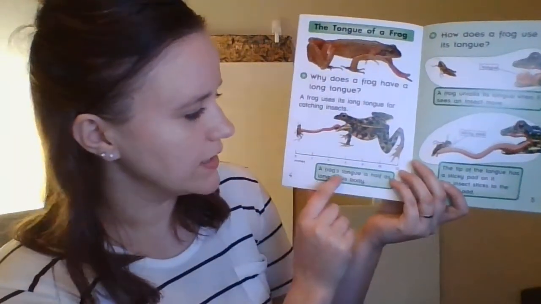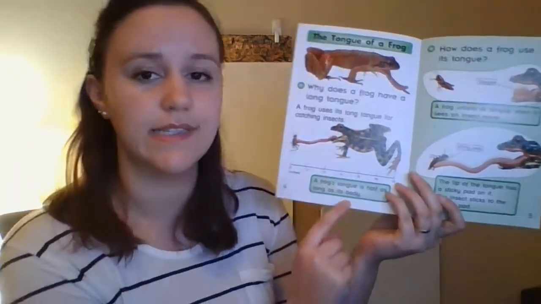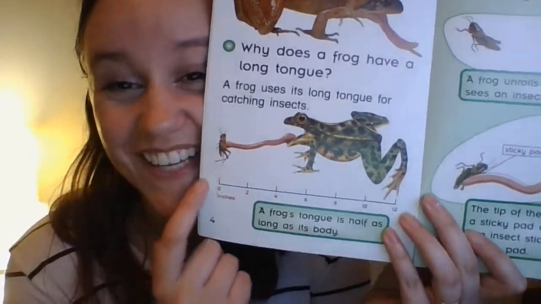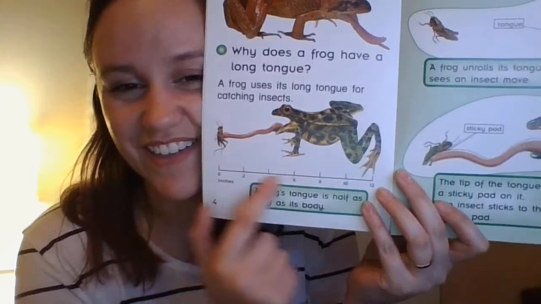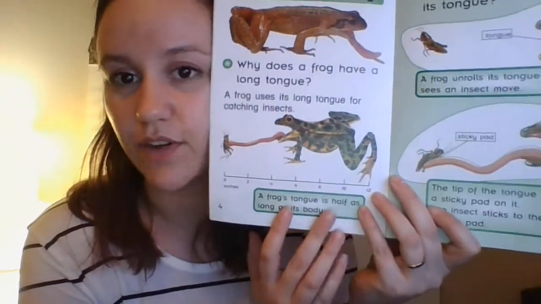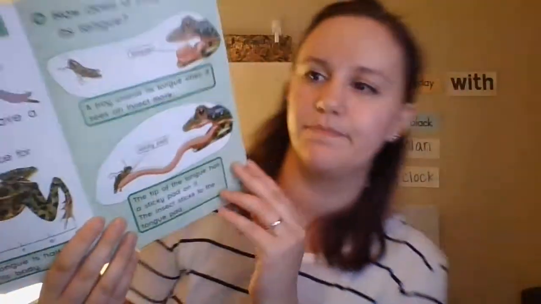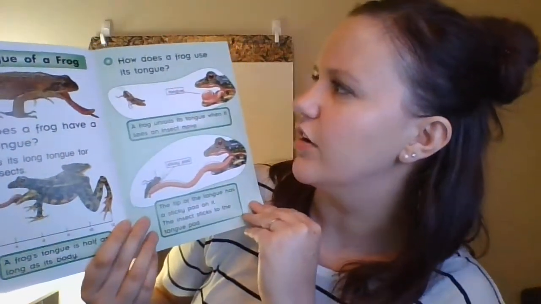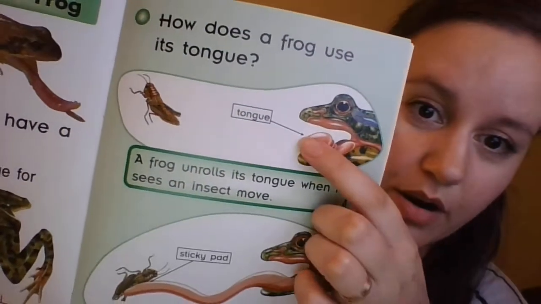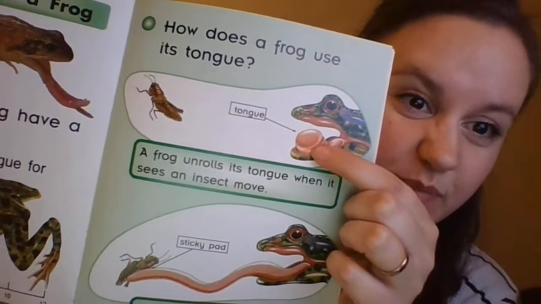It says a frog's tongue is half as long as its body. It gives me a ruler here to help me see that the tongue is half as long as the frog's body. So the caption explains the picture. How does a frog use its tongue? Oh, there's a label. The label has an arrow pointing to a part. It says tongue. So it's pointing to the tongue.